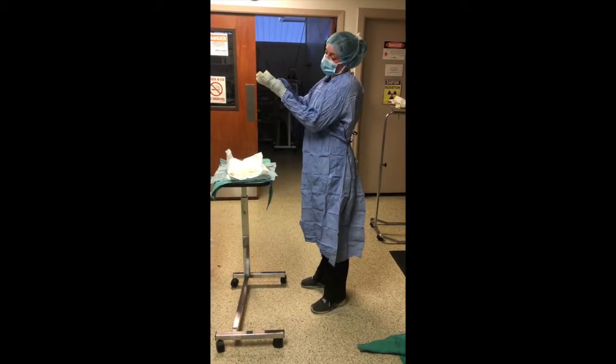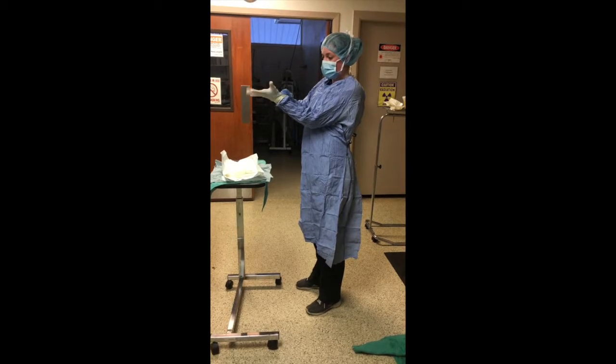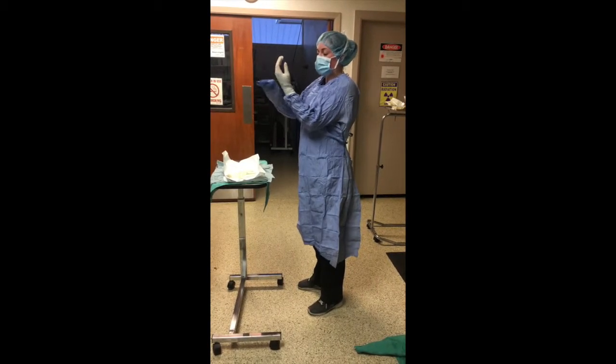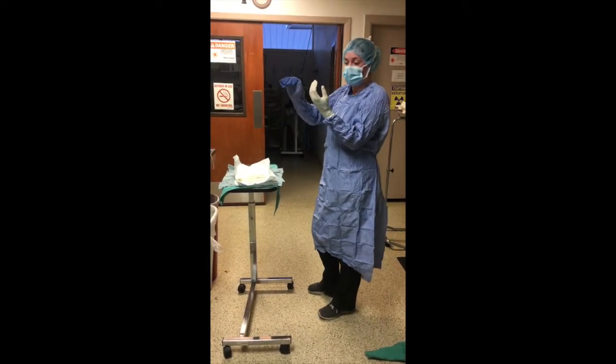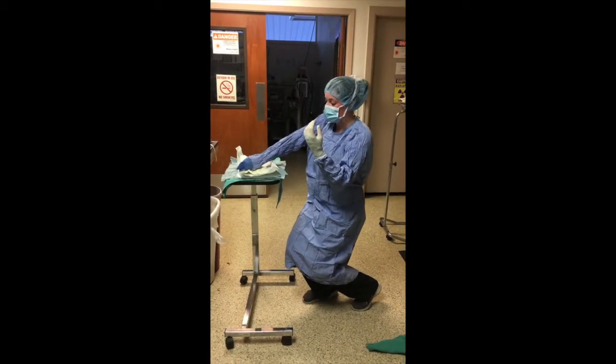Once I've done that, I can grab the glove and the gown and advance my hand into it. I can adjust the glove, still making sure that my other hand is secured, mitted inside my gown. Once I've done that, I can go ahead and grab my next glove.